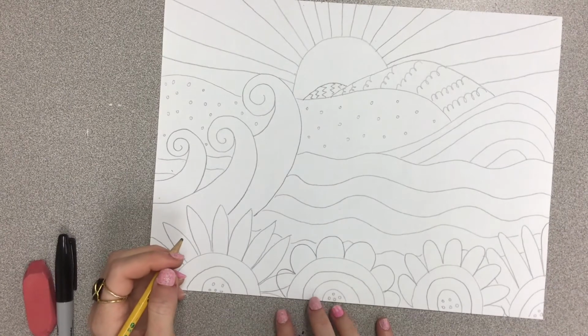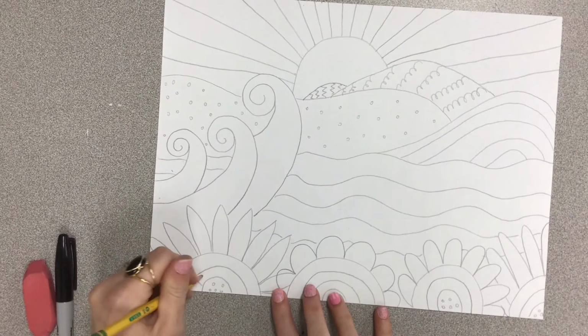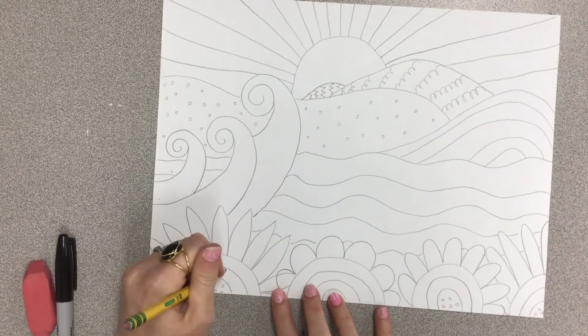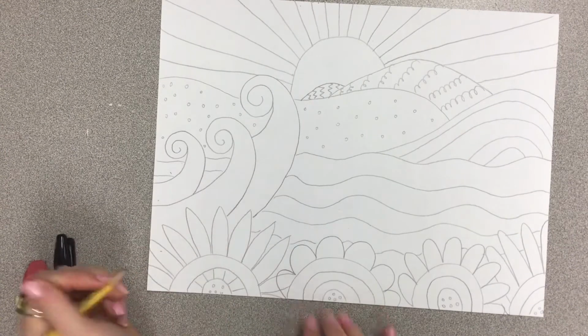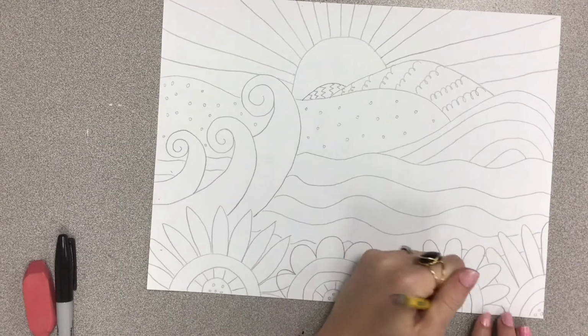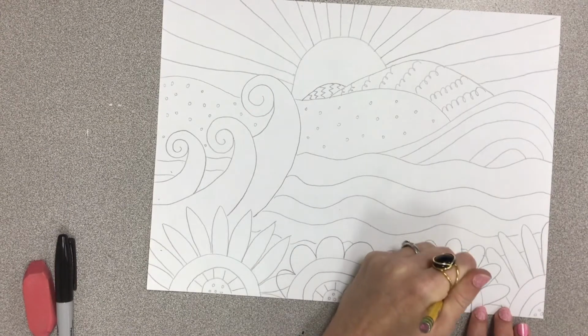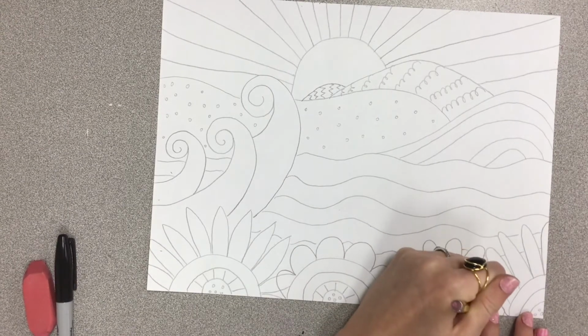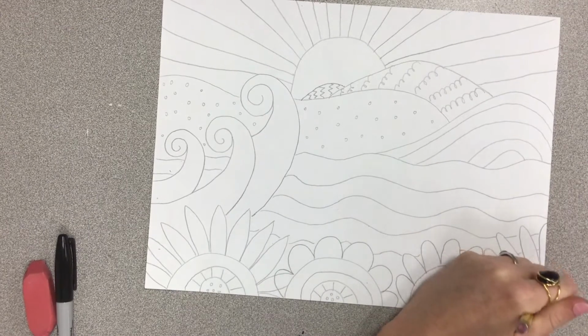We can draw some straight lines that go around the flower center. Straight lines that go around the center of our flower.